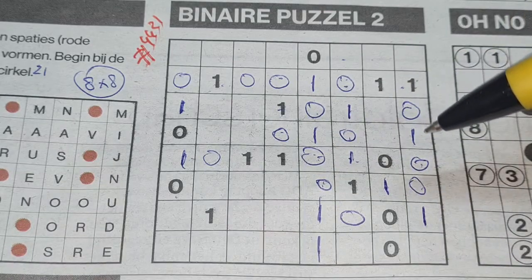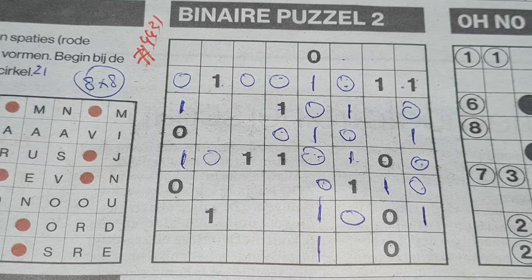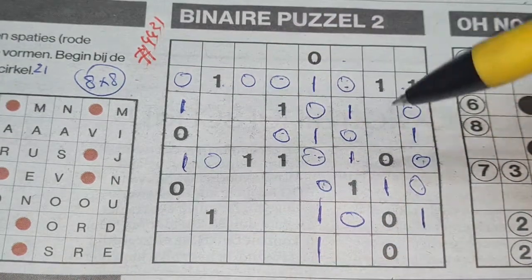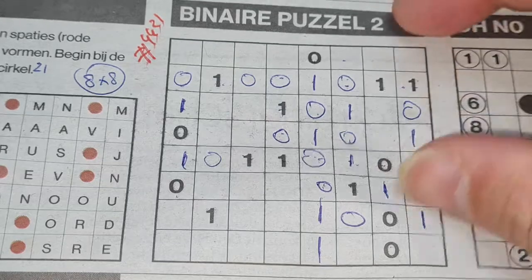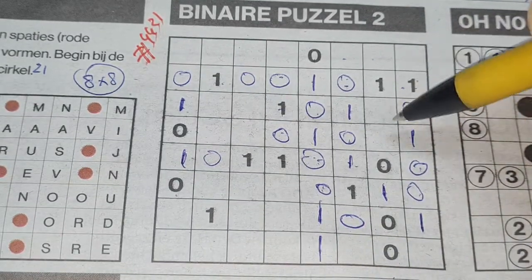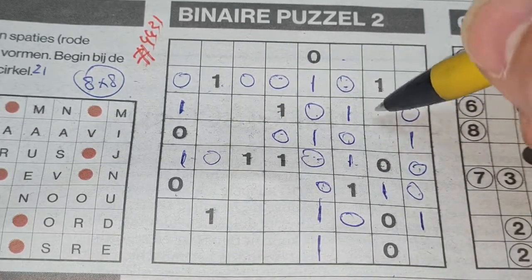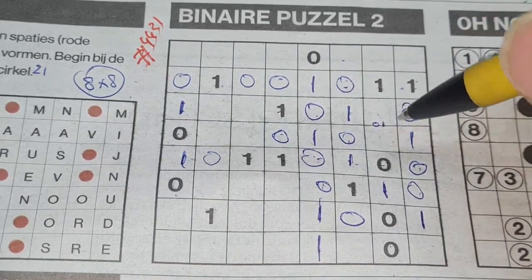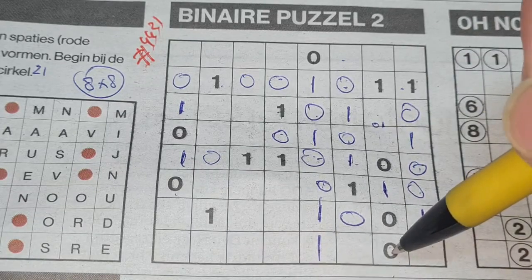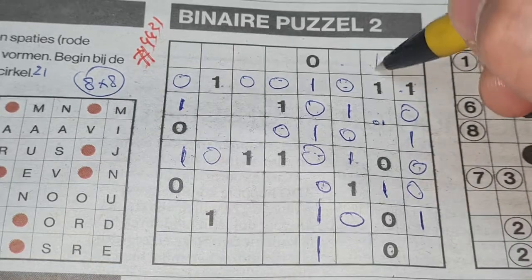Now I need to think. And I know between a 0 and a 1 with 2 empty boxes between, there's always a 0 and a 1 there. So if I count, we have here the first 0, second 0, third 0, the fourth 0. So this box should be a 1.